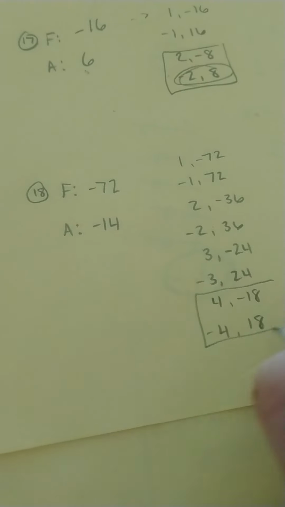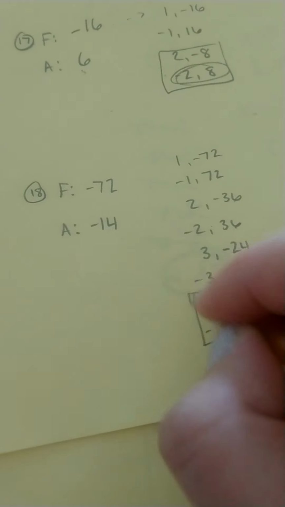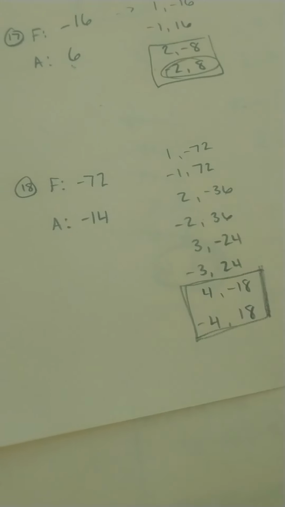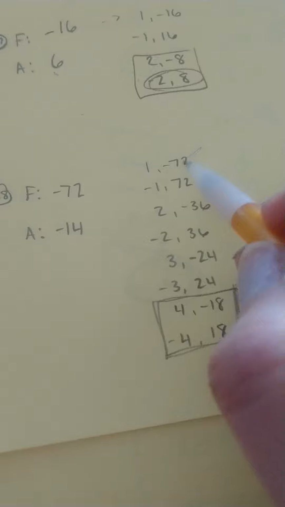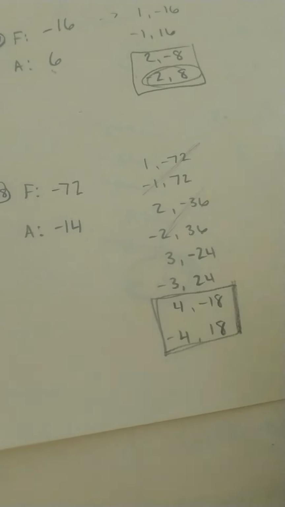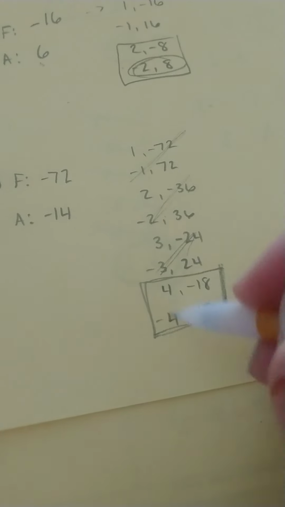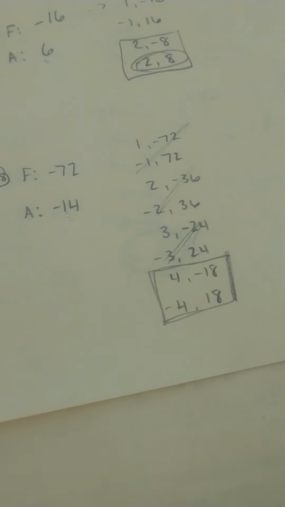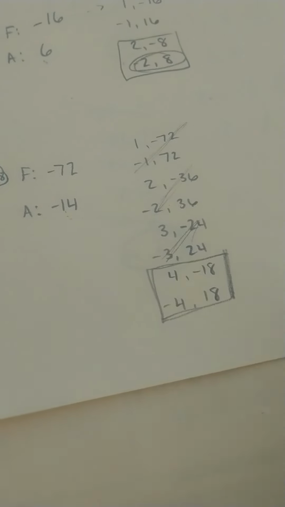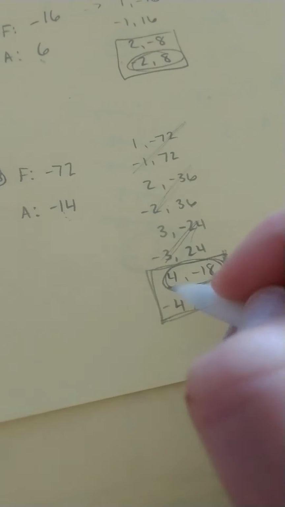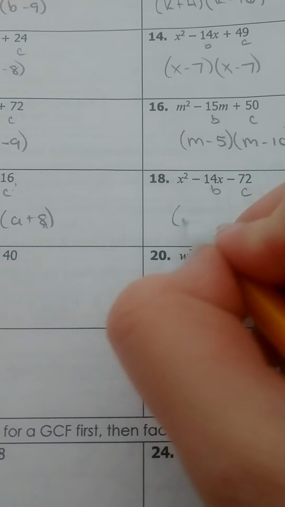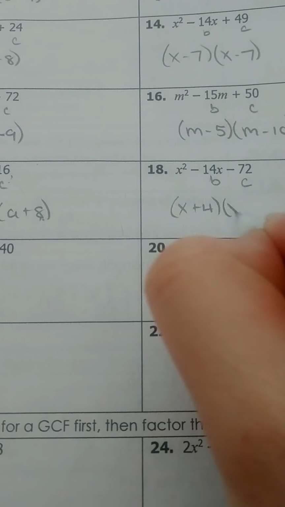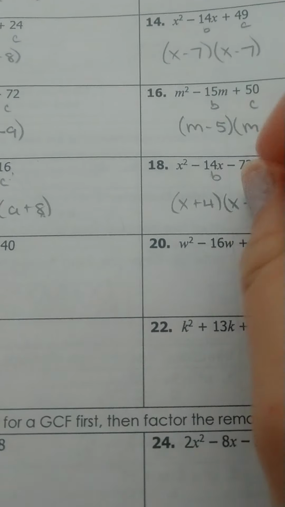Hold the phone. It's one of those two. Because adding, nowhere near 14, nowhere near 14, nowhere near 14. Hey! I want a negative 14 though. So which of these, when I add them together, gives me a negative 14? No, it's these ones. Positive 4, negative 18. So, positive 4, negative 18.